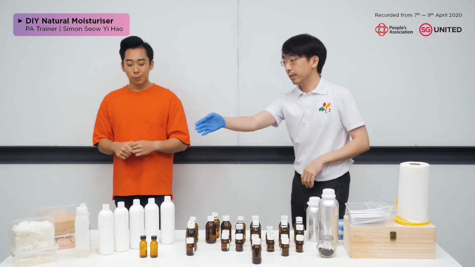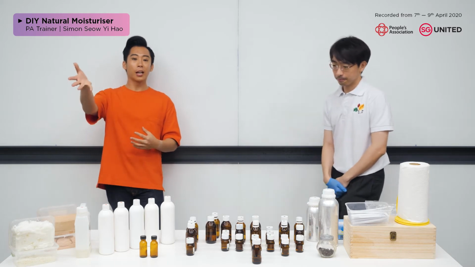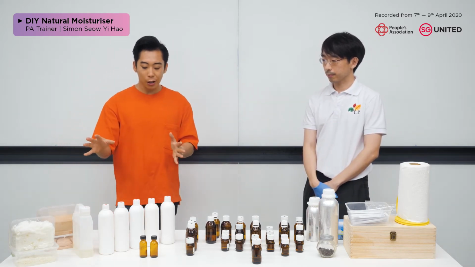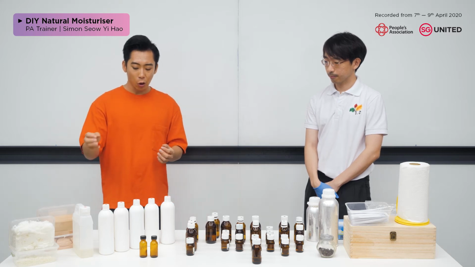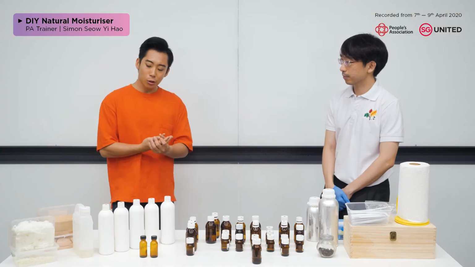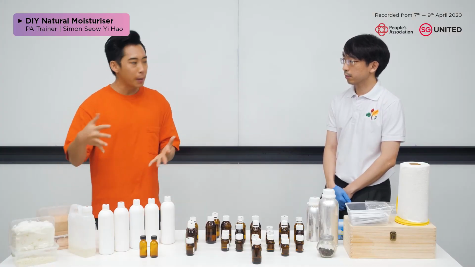Okay. So shea nut is from Africa. Yeah, so it's very interesting. So shea nut 从非洲来的，我们有杏仁的油 and all this carrier oil, what it does is they all have different benefits. Let me talk about one or two of them. So we have almond. What are some of the benefits of almond?